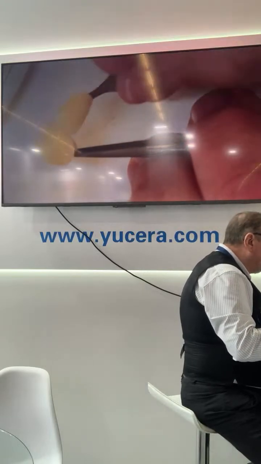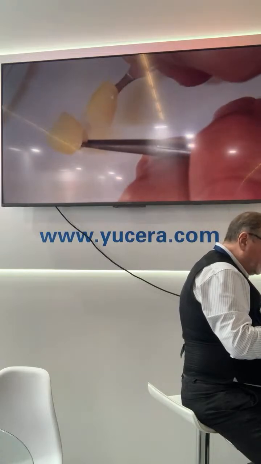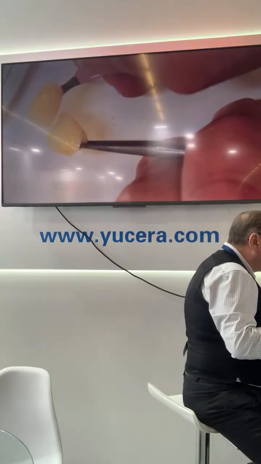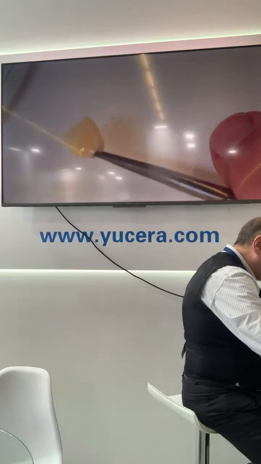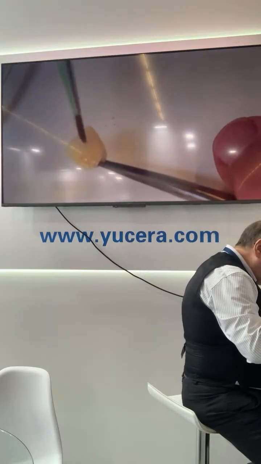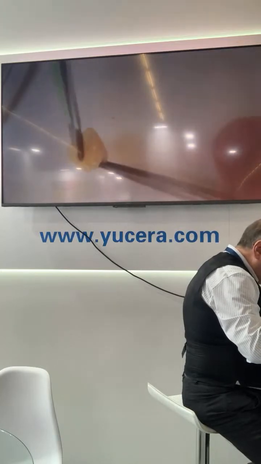So let me see. We are going on the right shape now, and I just have to put a little more on this area. I can also create the mamelon with that.